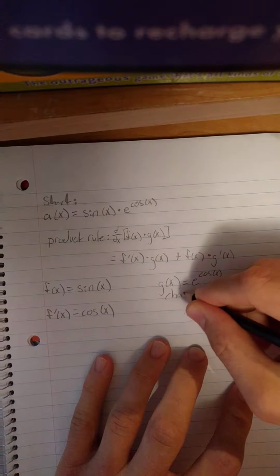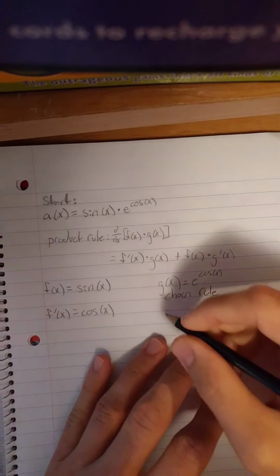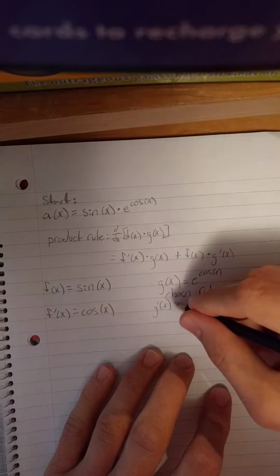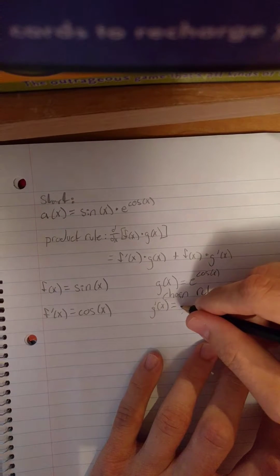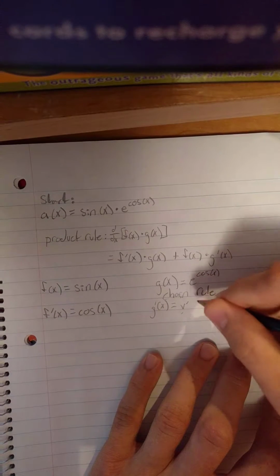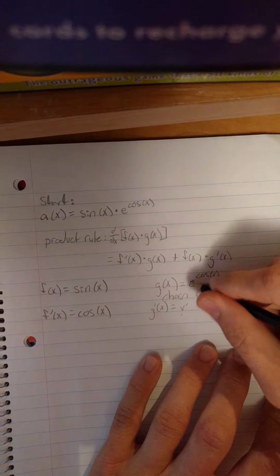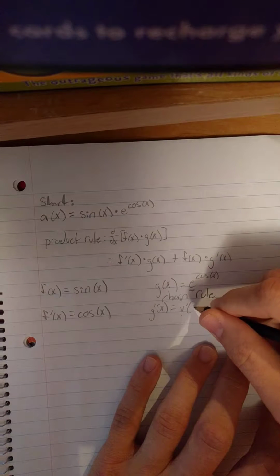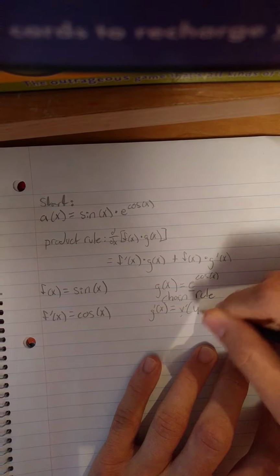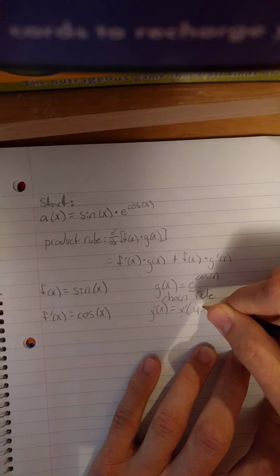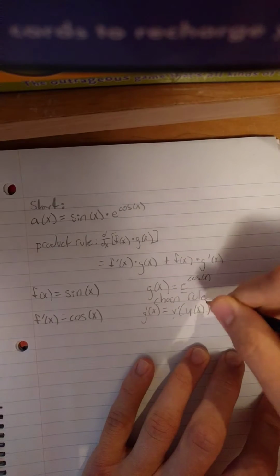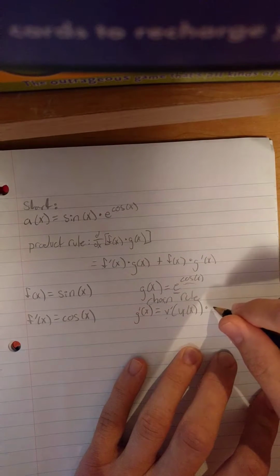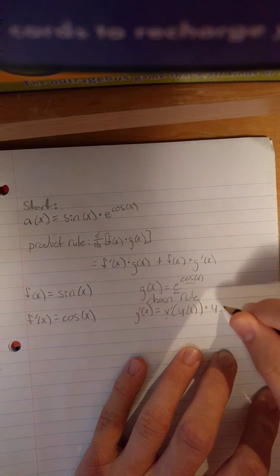So by chain rule, we're going to say that g prime of x is equal to the derivative of the outer function, in this case e to the cosine of x, with respect to the inner function. And then we're going to multiply that by the derivative of the inner function, which is cosine of x. So the derivative of the inner function we're just going to represent like this.